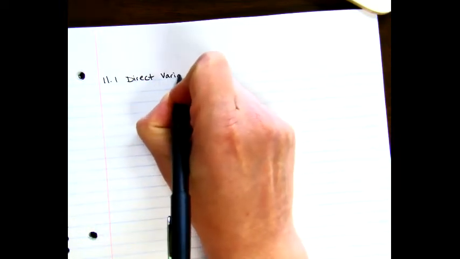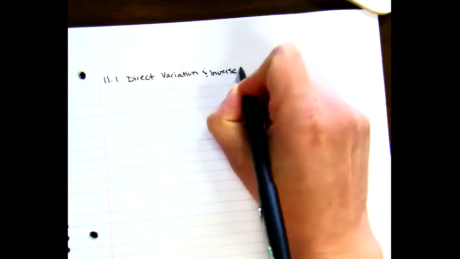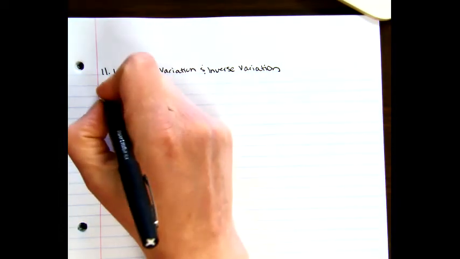Today's lesson is on direct and inverse variation, which is actually something that you have done in the past. We've talked about direct variation, and I forgot inverse. So this is just building on something that you did in 7th grade, a couple of times actually, in 7th grade.